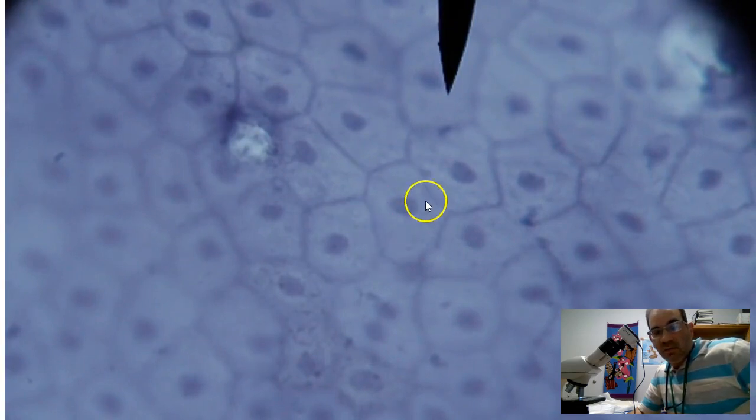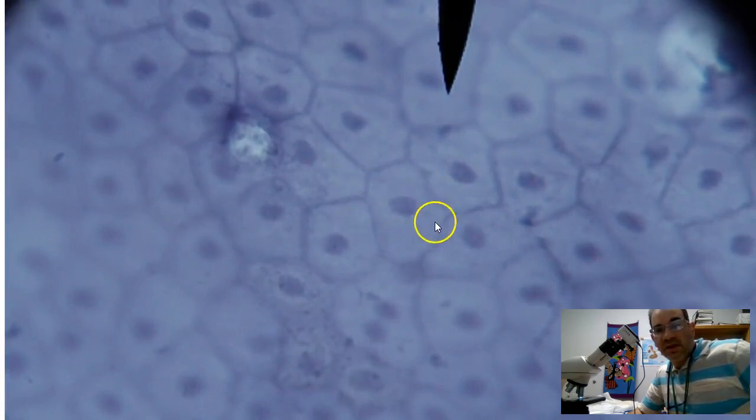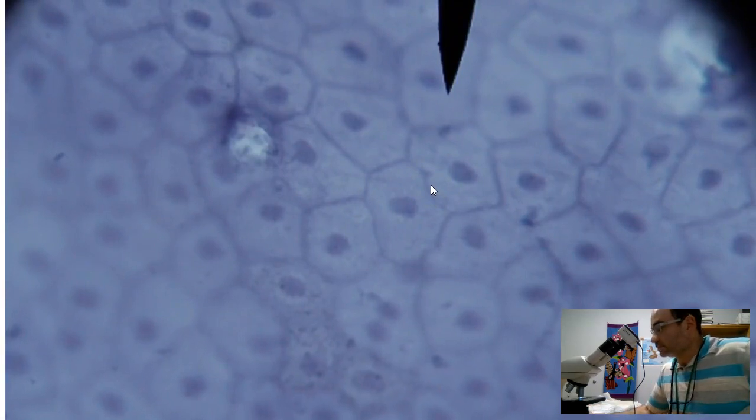You can also see that we've got one cell thick. These look like floor tiles almost. And they're fit together really tightly, and they form a thin layer. So this is frog skin.